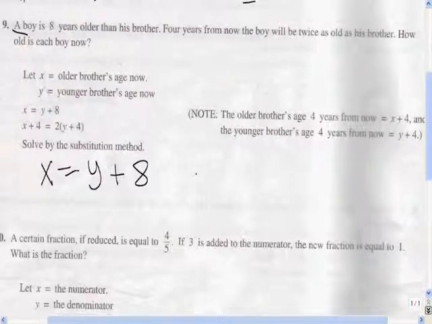Okay? So to get the younger boy's age to equal the older boy's age, we add 8 to the younger boy's age. That's what this is basically saying.